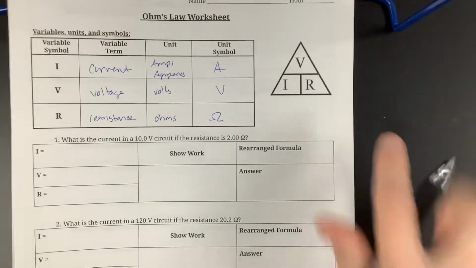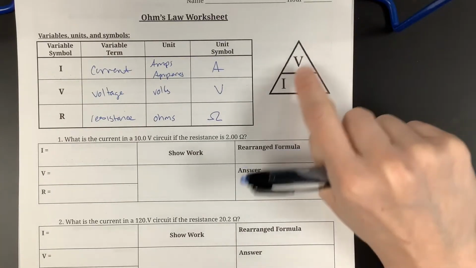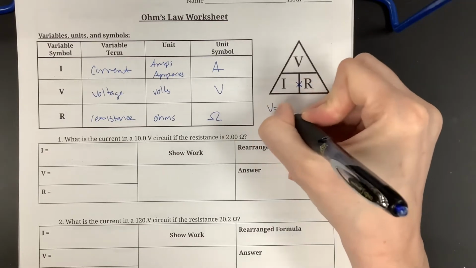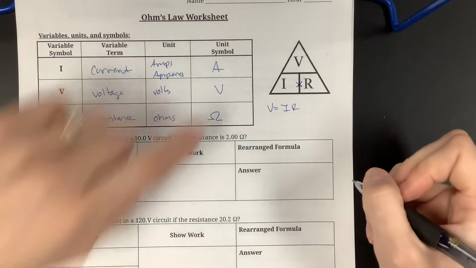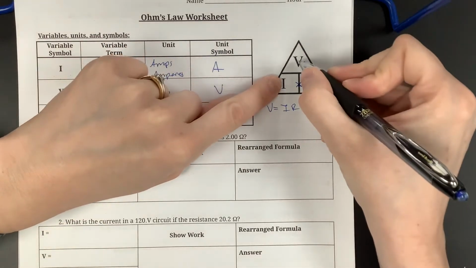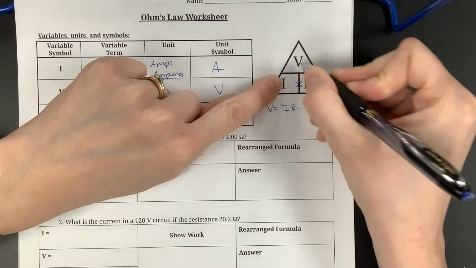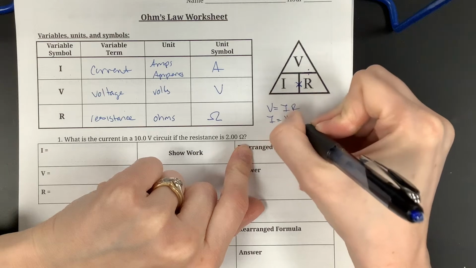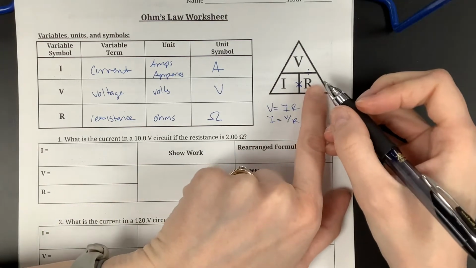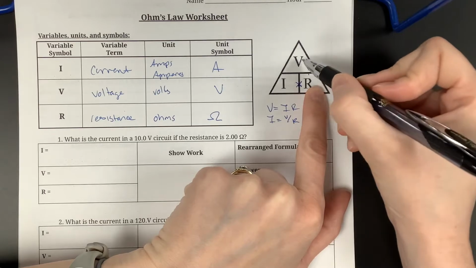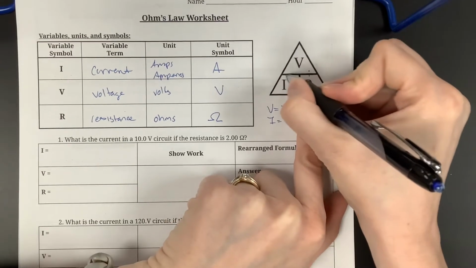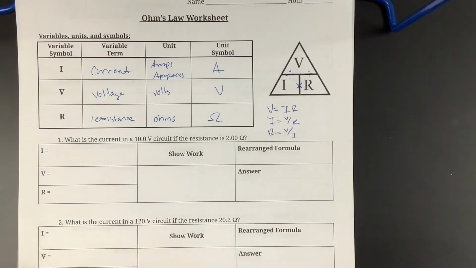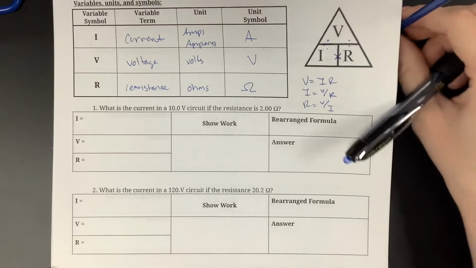If we were trying to solve for voltage, it would equal current times resistance. If we were trying to solve for current, it would equal voltage over resistance, or voltage divided by resistance. If we were trying to solve for resistance, it would be equal to voltage over current, or voltage divided by current. Like that. So we'll do a couple of these together as an example.